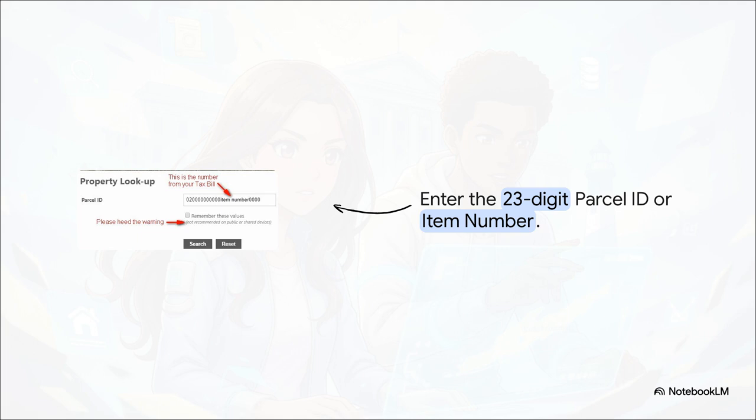So say you're in Brookhaven. You would type 02, followed by 10 zeros, then your 7-digit item number, and then you'd cap it off with 4 zeros at the end.